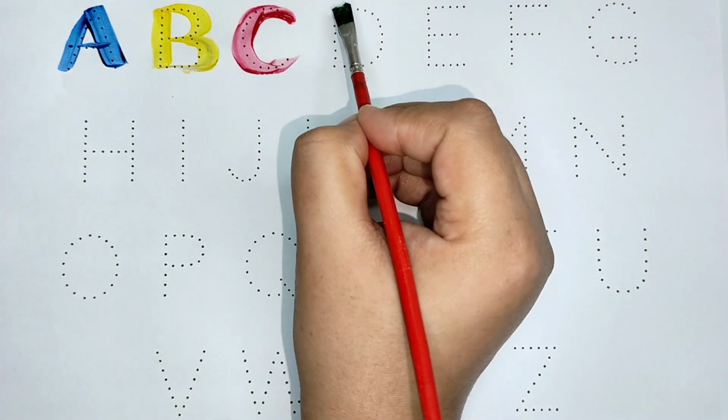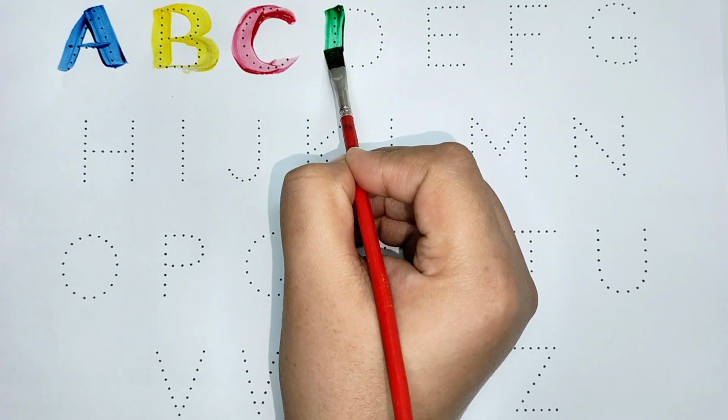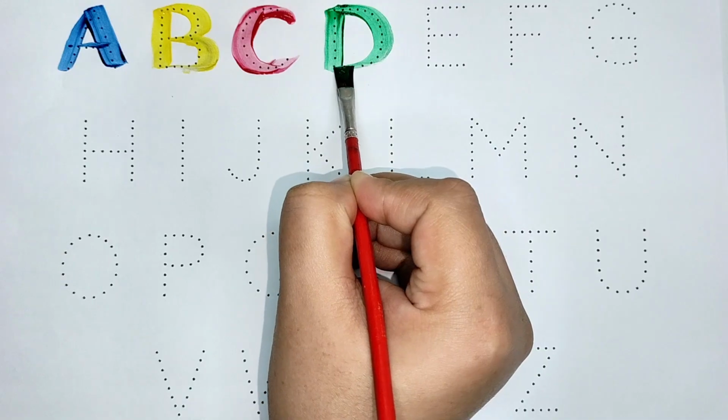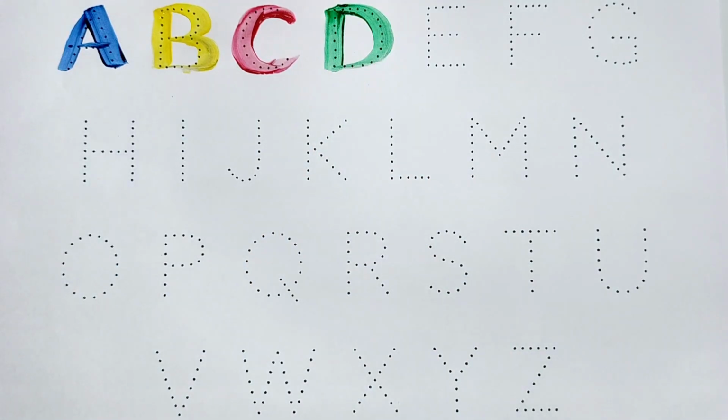Next we have an uppercase letter D. Let's write an uppercase letter D with this color. Can you guess which color is this? Alright, so it is a green color. You're right. Now, next we have an uppercase letter E.